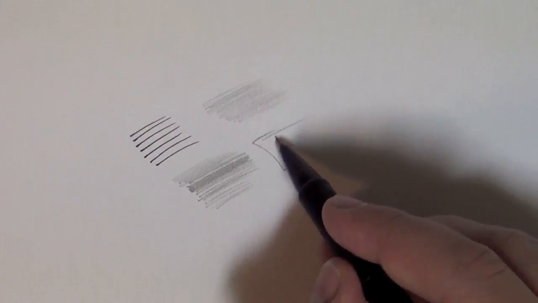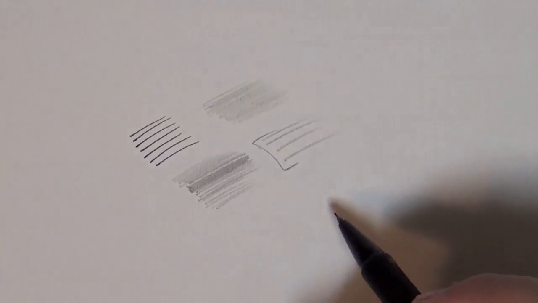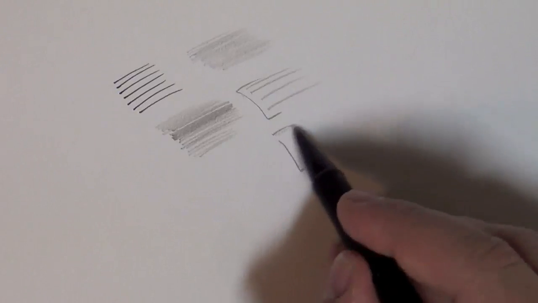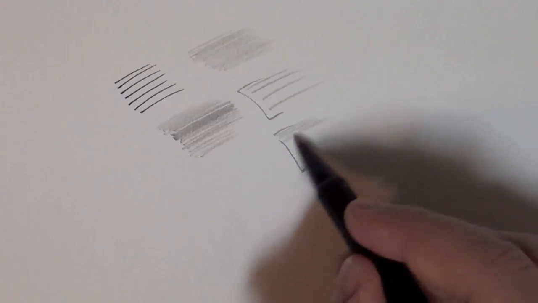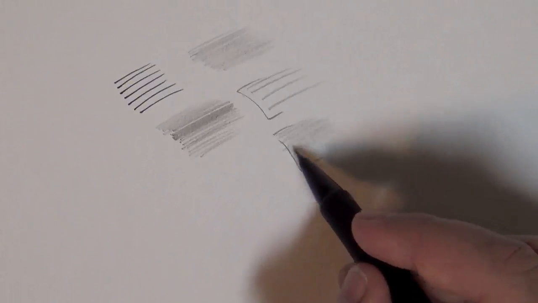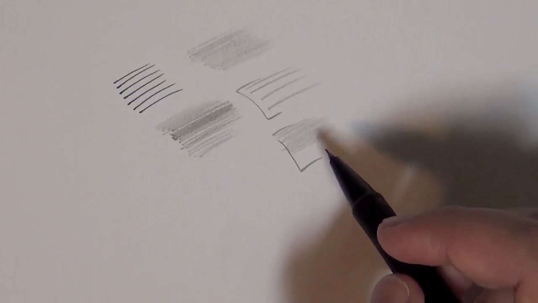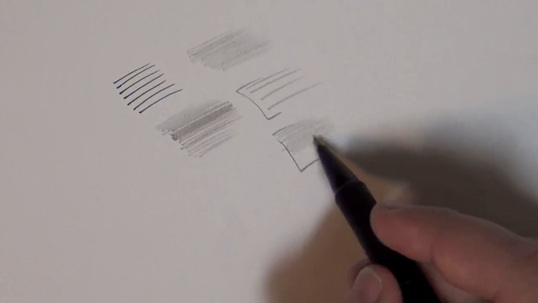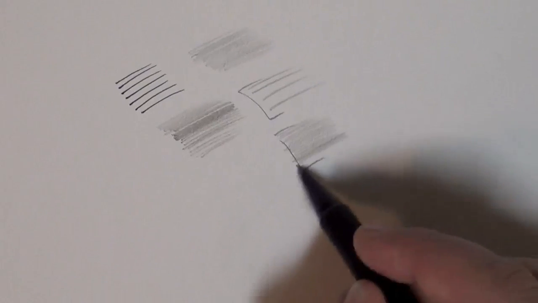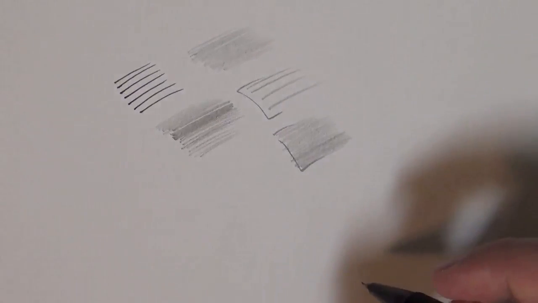A very low frequency might be you have like 4 strokes per inch. A very high frequency might be that you have like 20 or 30 strokes per inch. If you want nice, even, sandy, uniform tone, have a high frequency. And by combining how frequent you make a mark and how hard you make a mark, that's how you can achieve a variety of different effects.